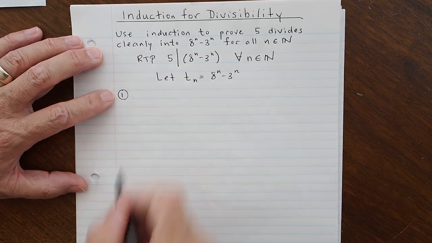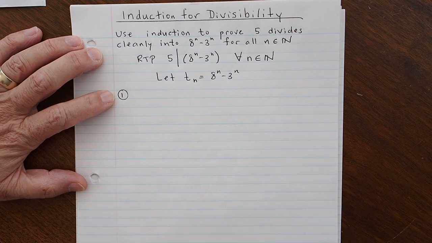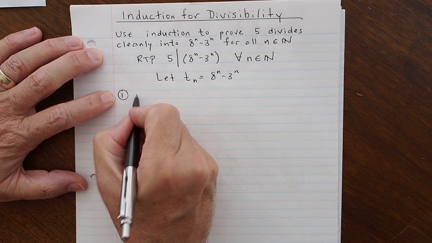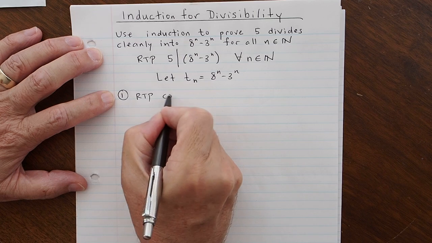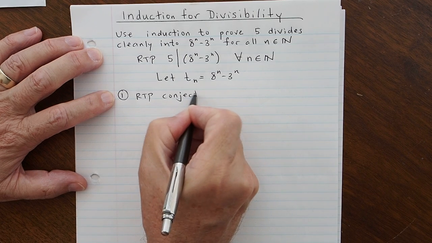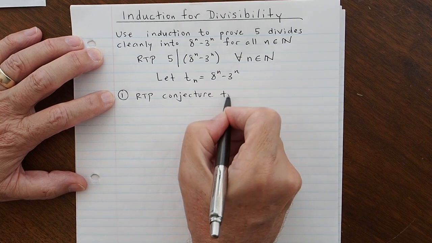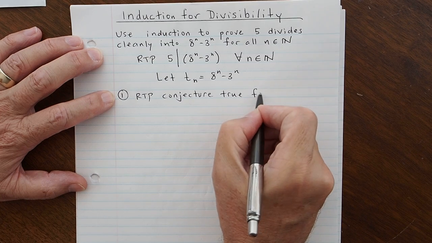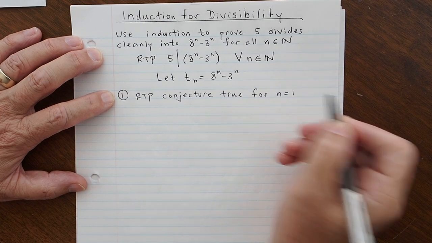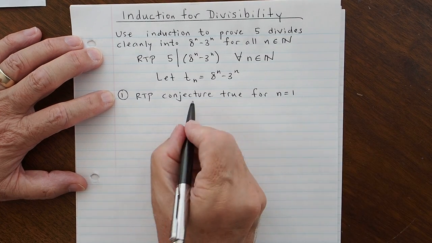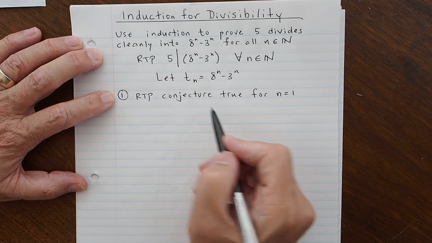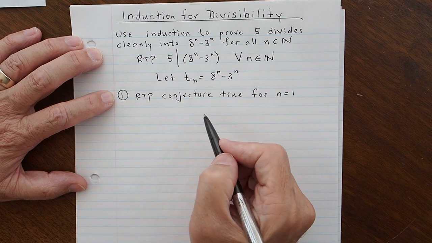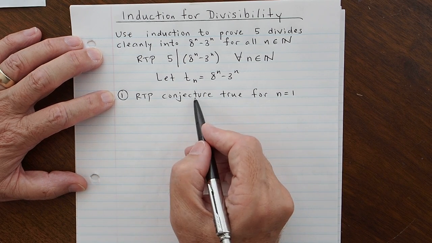Step number 1 in all induction problems is this. Required to prove conjecture true for n equals 1. Now it's a conjecture because we haven't proven it yet. Once we've proven it, you can call it a fact. Until then, it's merely a conjecture.